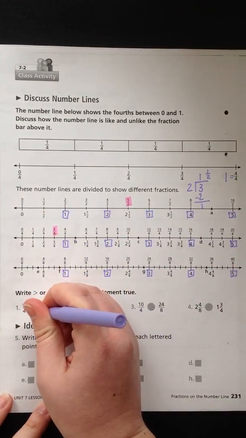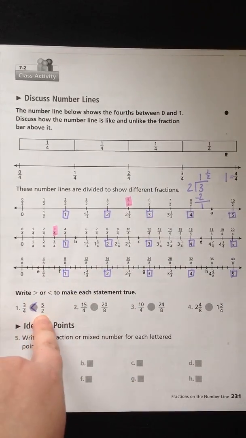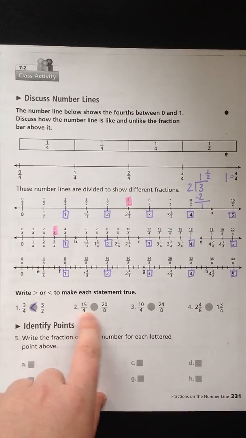So I would put my sign like that. That's a less than sign. 3/4 is less than 5 halves. Okay, same thing here. It's asking for 15/4 or 28ths.